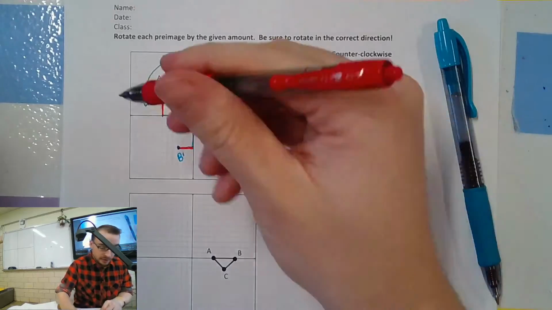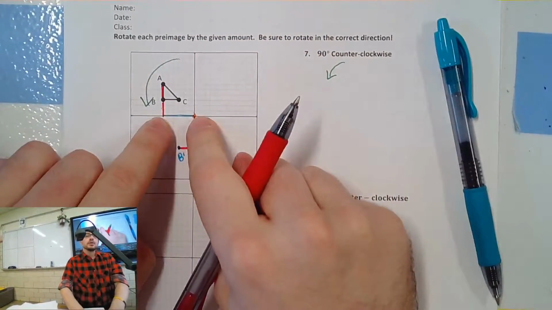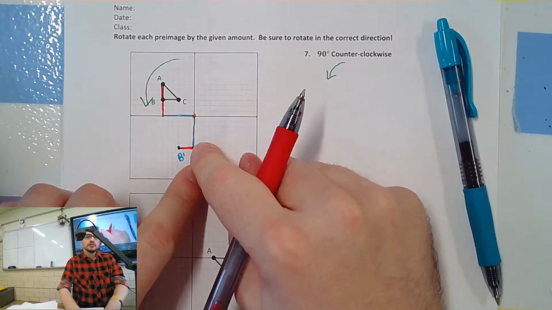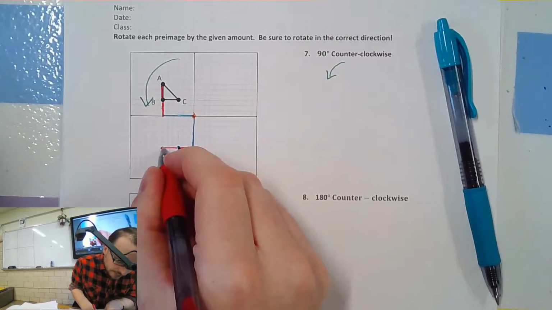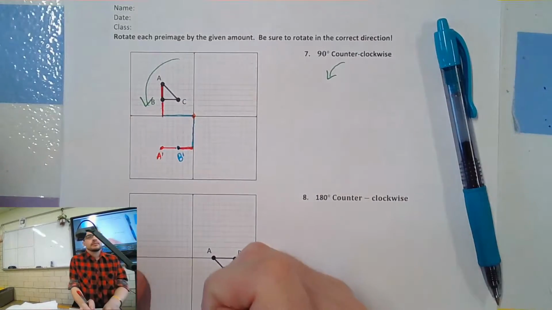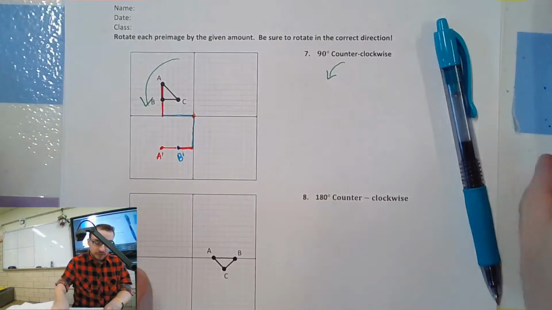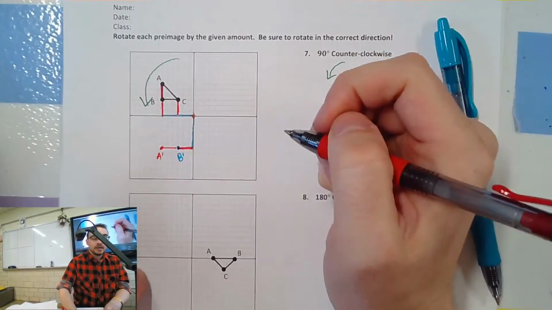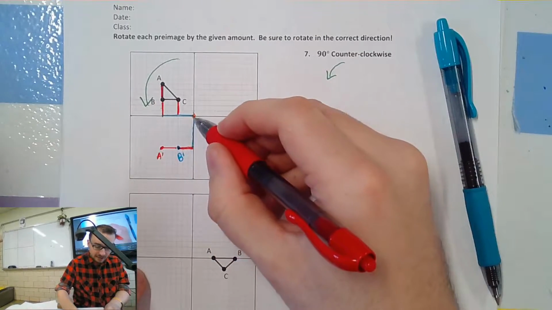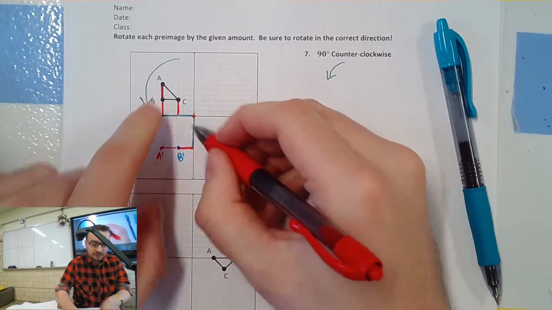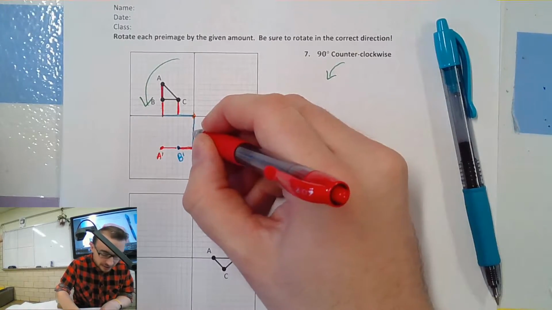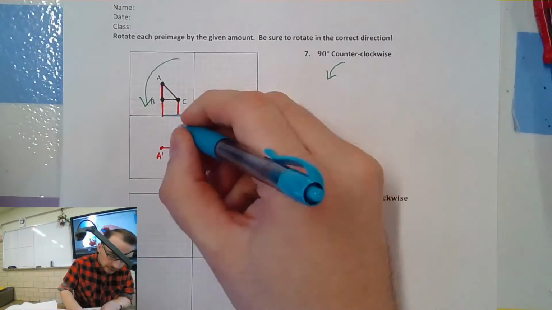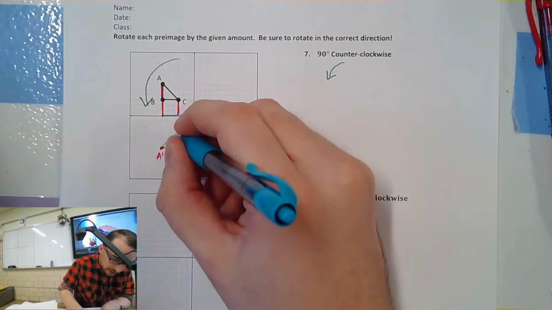A prime shares the same blue leg, so we already have that done. And then it extends 3 further. So A prime is going to be there. C prime shares the same blue leg but splits early, right? It splits after 3. So after 3, I split, and I'm still going to go to the left, correct? Okay. 3. So C prime ends up here, and here's our triangle.